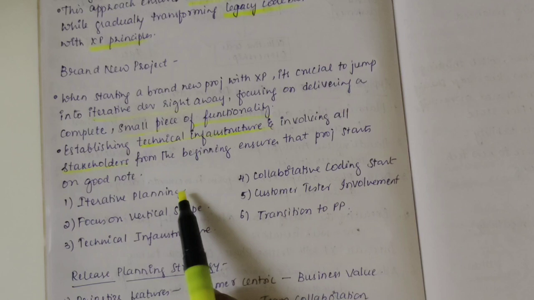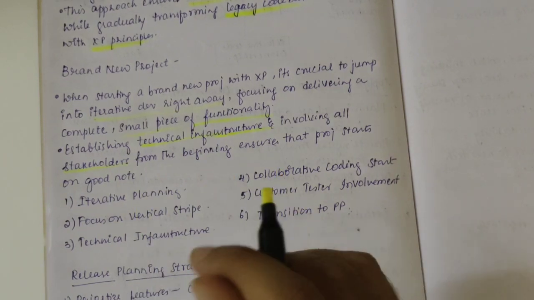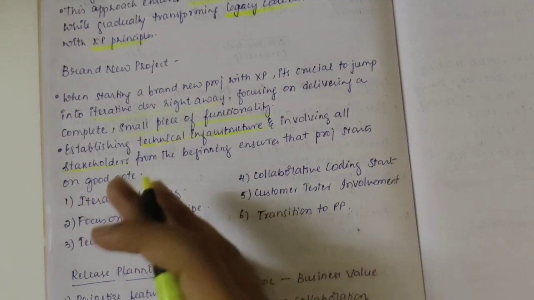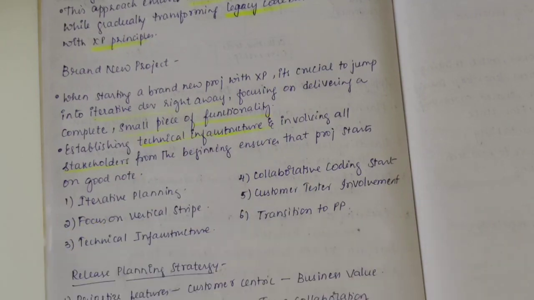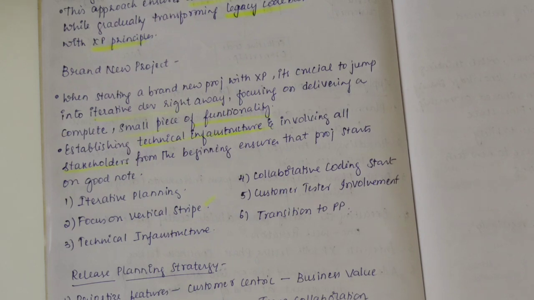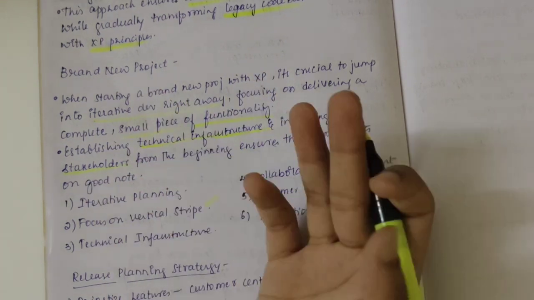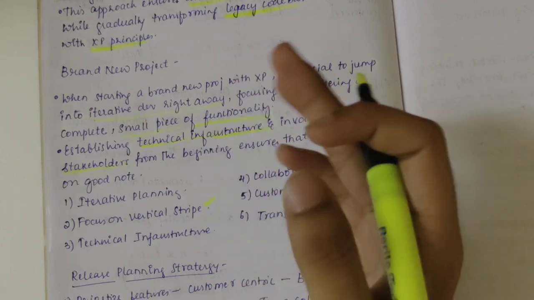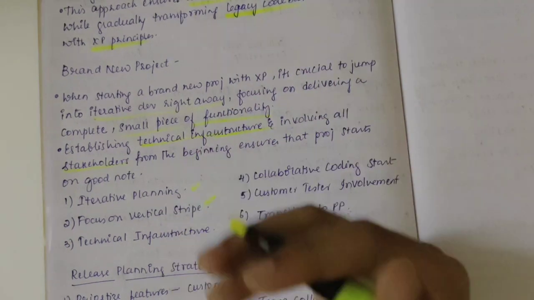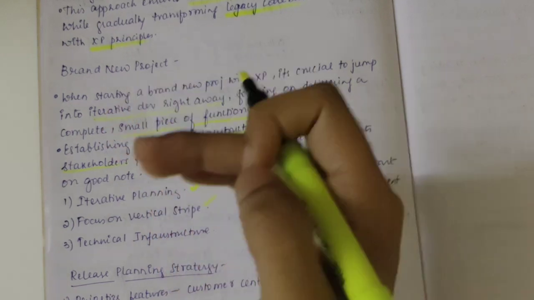So our first step would be to start with the iterative planning. That is, we begin with the real iterations from day one. Be it a hello world program, start writing it, start implementing it, and that's how you will start developing. Then we have focus on the vertical step. A vertical step here could be writing down the logic part or the UI part or whatever functionalities are there. Start writing all of that down, and then after the iterative planning, start implementing them one by one.